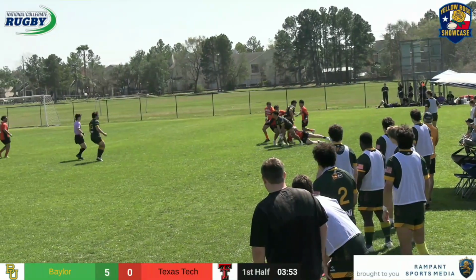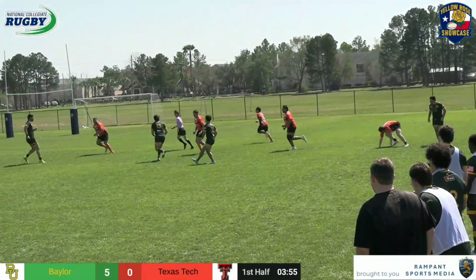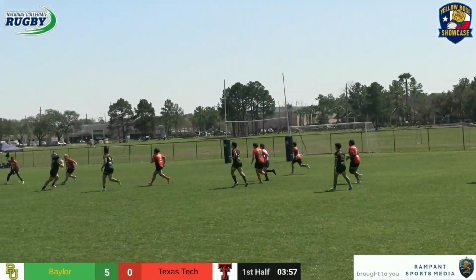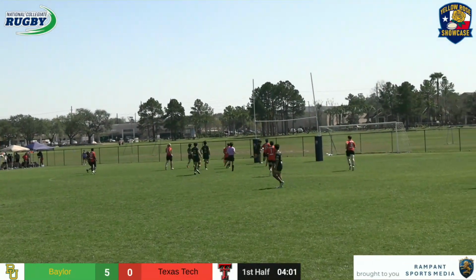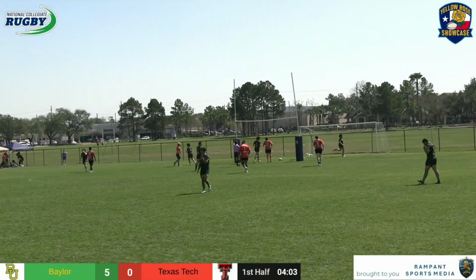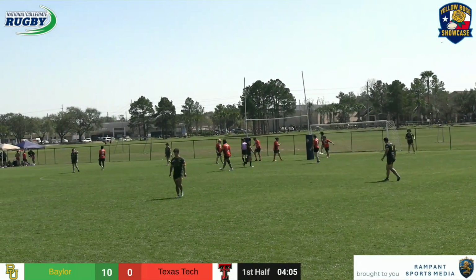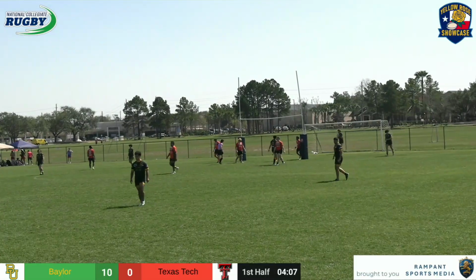Gets around the winger, but runs back into a secondary defender. But Baylor on the charge, on the attack, inside Tech's 22. Found a hole, stiff-armed one, and Baylor will take that in for a second try. This one right beneath the post.